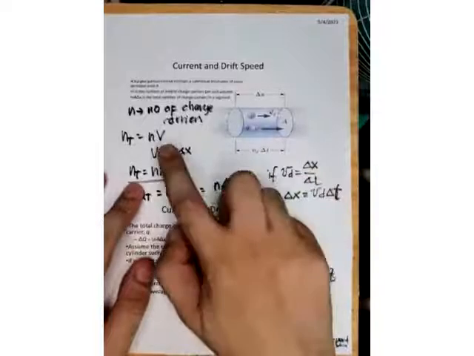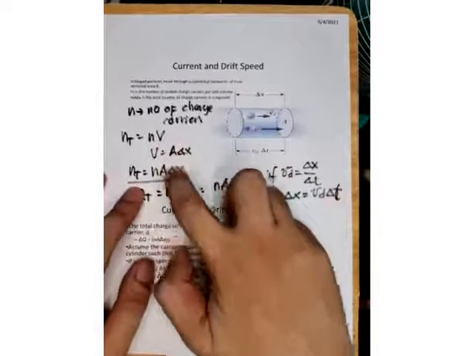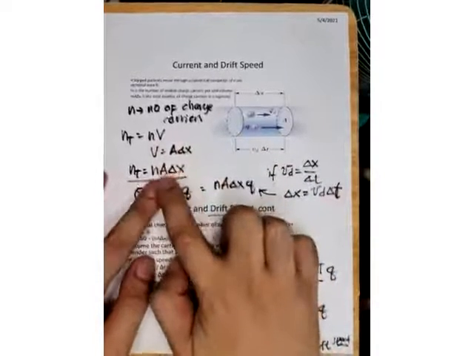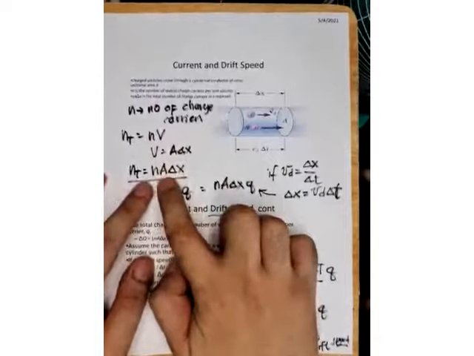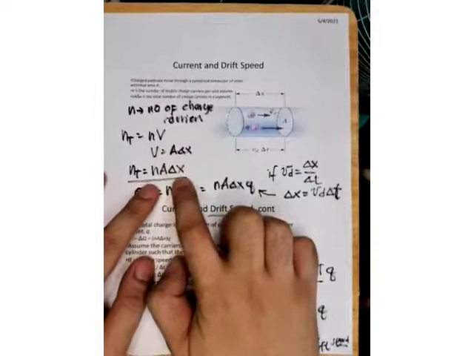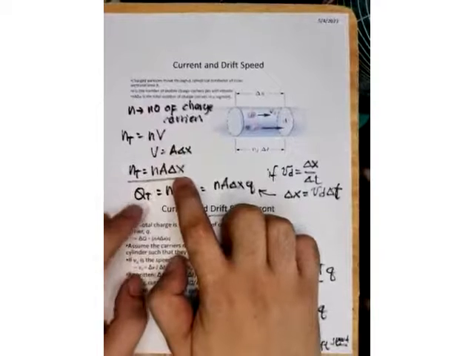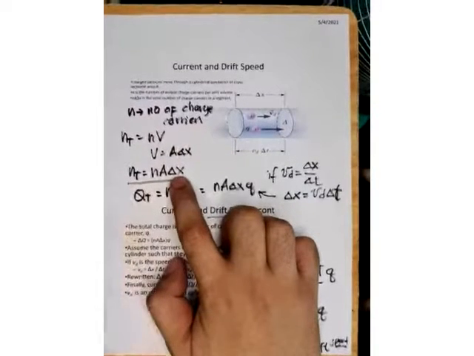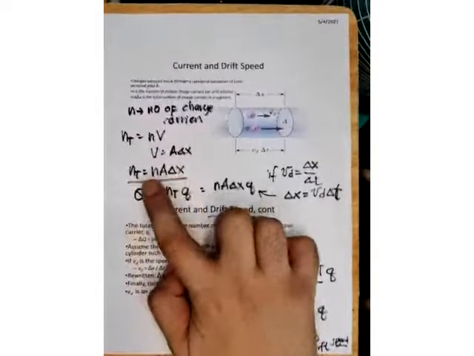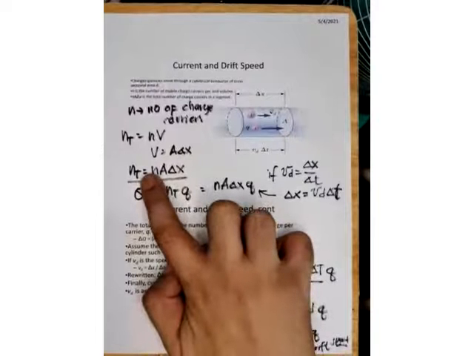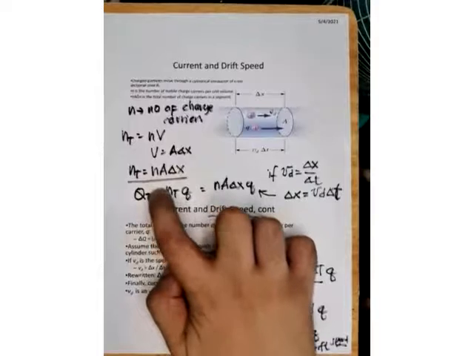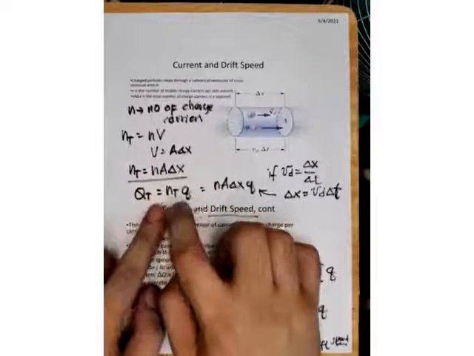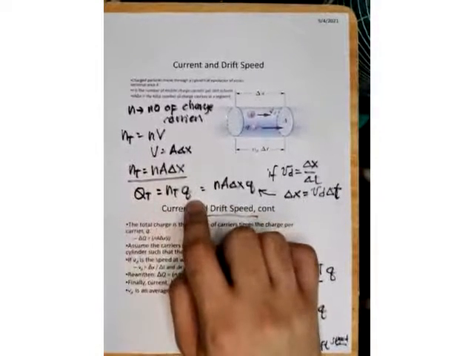So para makuha natin yung total number of charges, substitute natin siya dito. So therefore, that is the charge density times the area cross section times the length of the conductor. At para makuha natin yung total charge, yung total charge naman ng mga charges na yon ay yung total number times yung charge ng bawat isa.